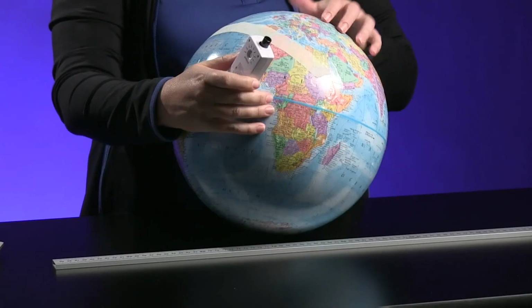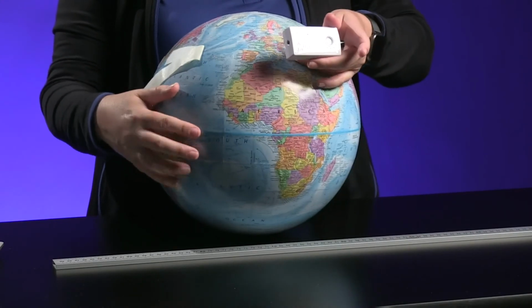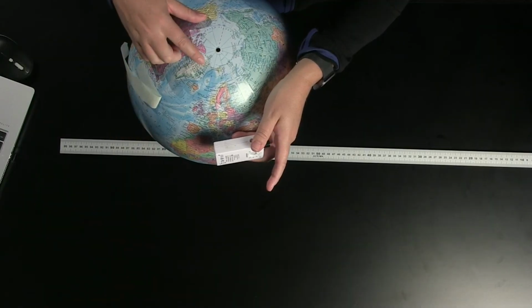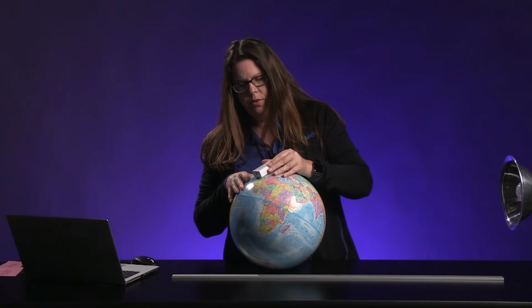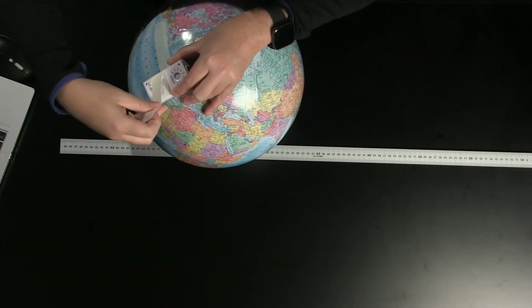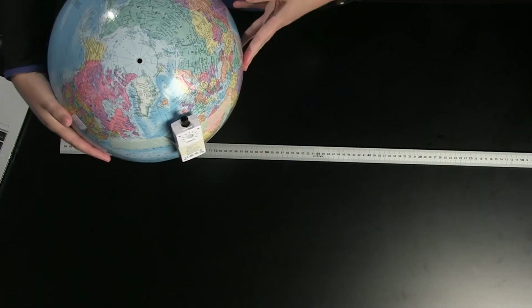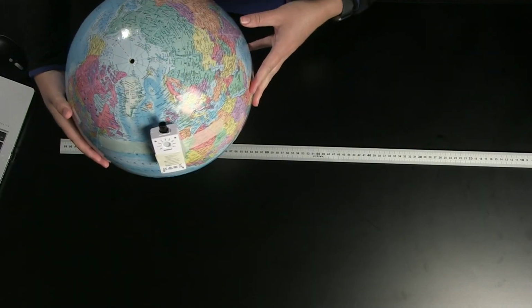So how do you stick the light sensor onto your globe? You want some masking tape, and you want to put your light sensor halfway between the equator, there we go, and the North Pole up here. So I'm going to put it right about here, tape her down. Okay, so there you see I got it taped about halfway between the equator and the North Pole.